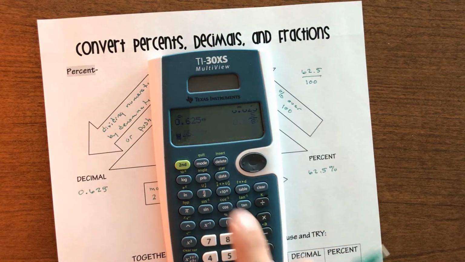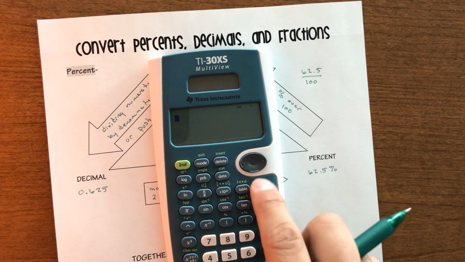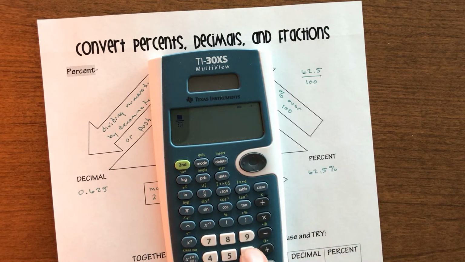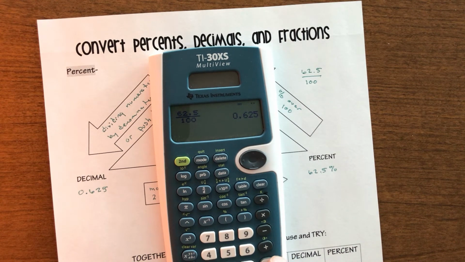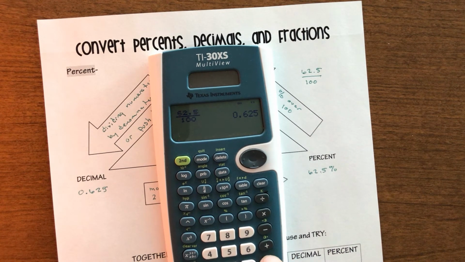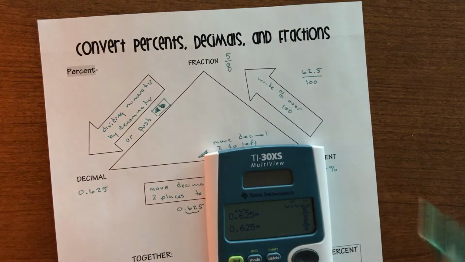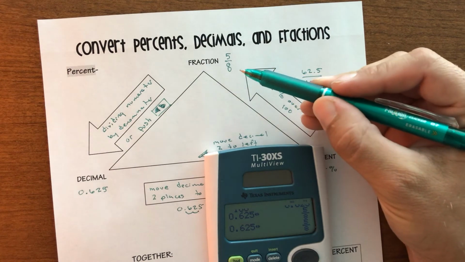So if I put that as a fraction, if I push my fraction button, 62.5 on top, 100 on bottom, and I hit enter, it turns it into a decimal, which we don't want. We don't want a decimal. We want it as a fraction, which we can get easily by hitting our best friend button. And that tells me 5/8. That takes me back to my original fraction.